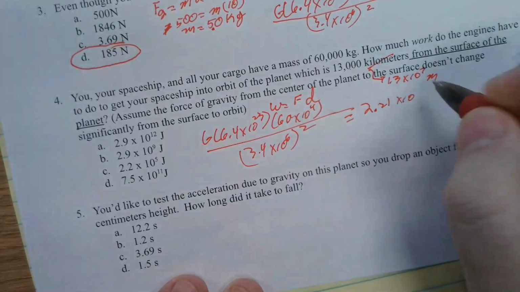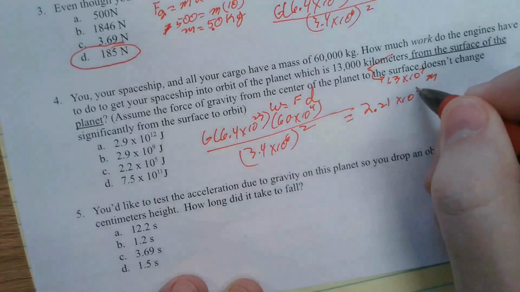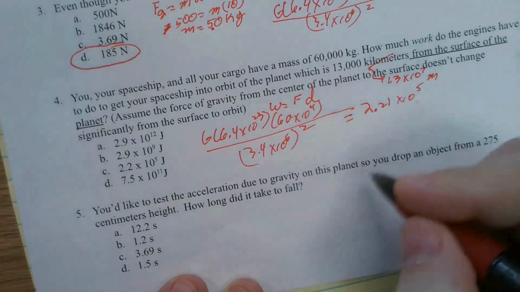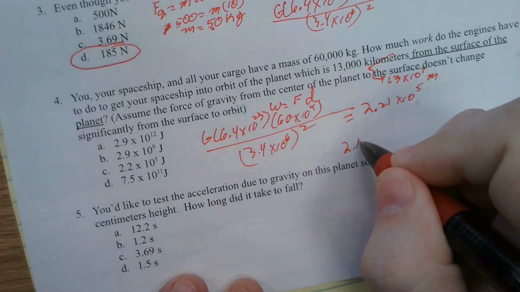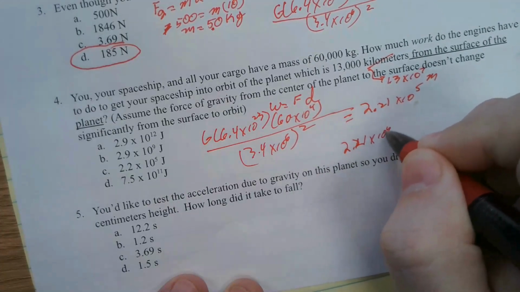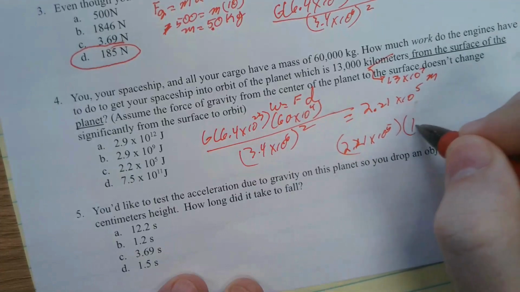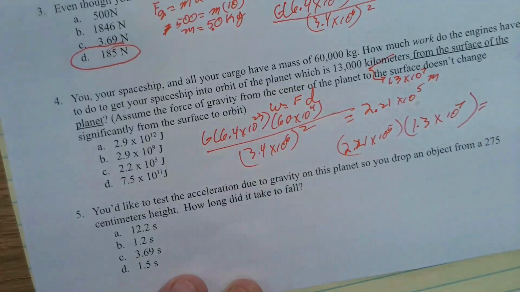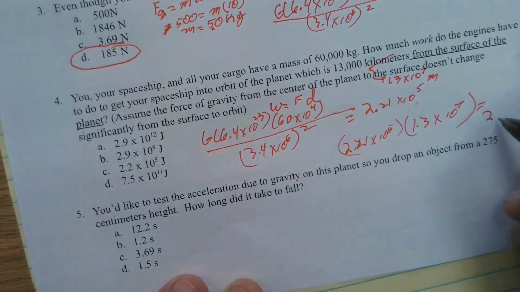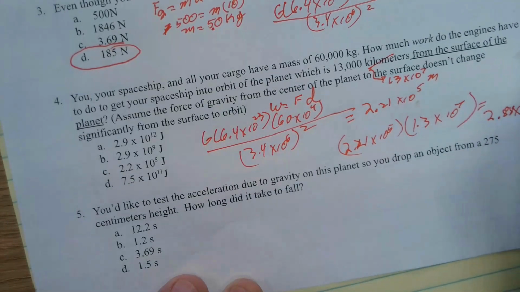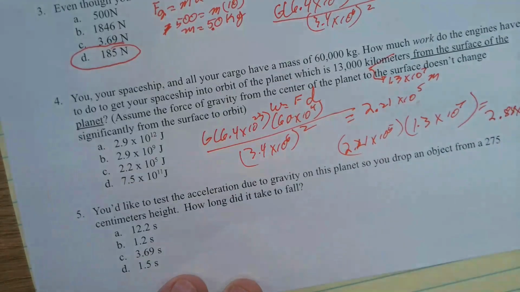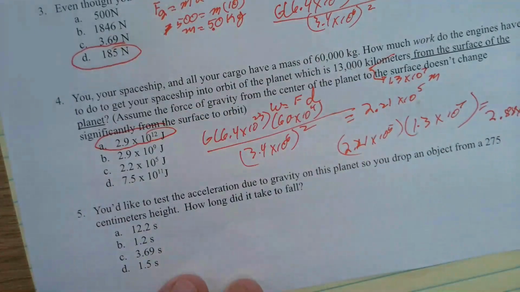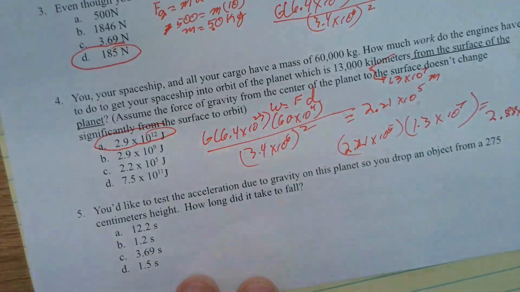2.21 times 10 to the 5th. Okay, and that will be in newtons. That's our force. Our displacement is going to be this number, so this is going to be 2.21 times 10 to the 5th times 1.3 times 10 to the 7th. Put it into our calculator, and we are going to get 2.88 times 10 to the 12th. And we're just going to round up to 2.9. All right.